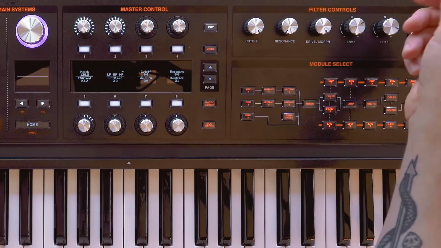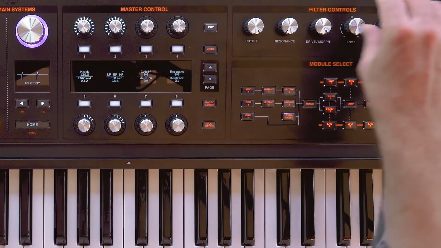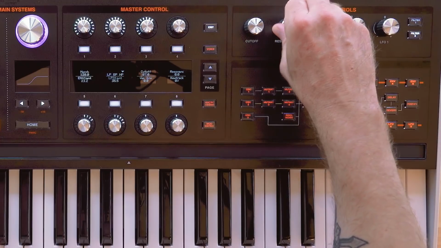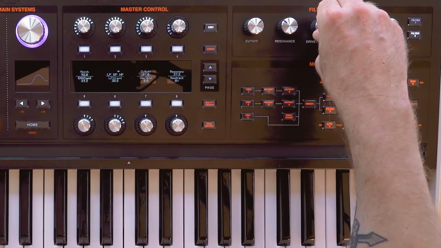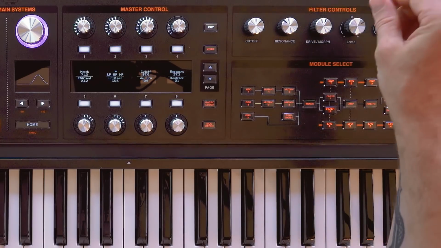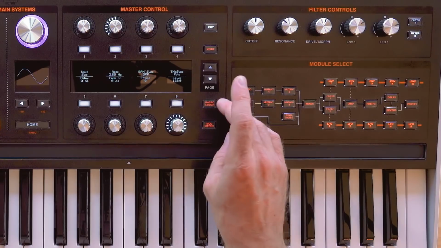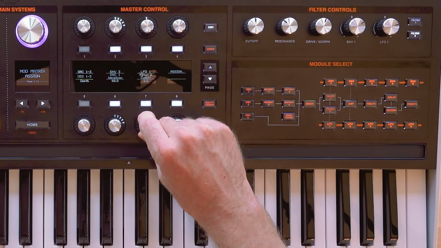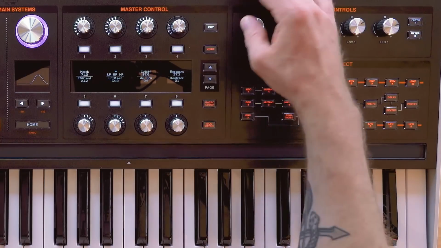You can still control the amount of cutoff and LFO, and then morph between different filters. Go back to our mod matrix, turn that down a little bit. Filter 2.